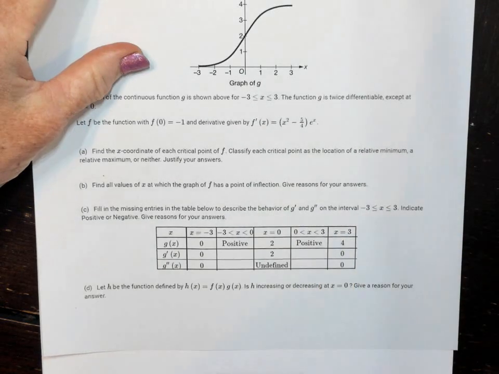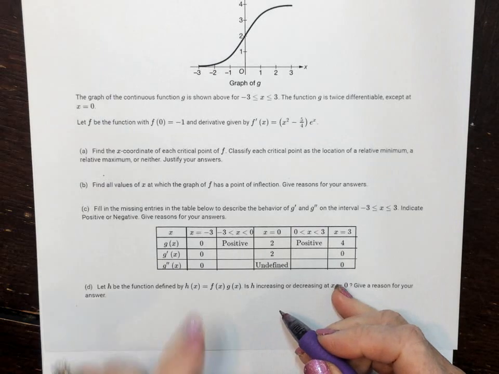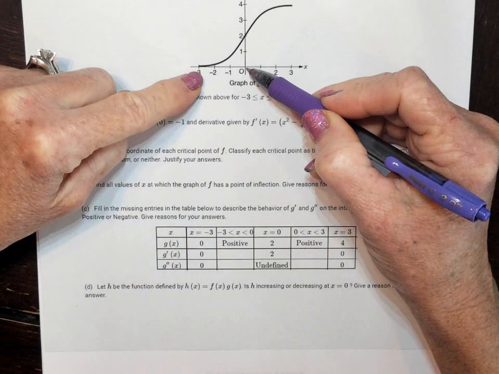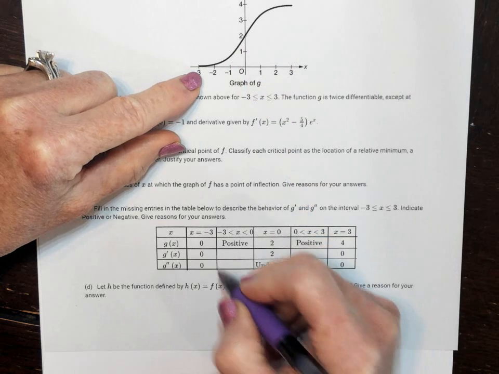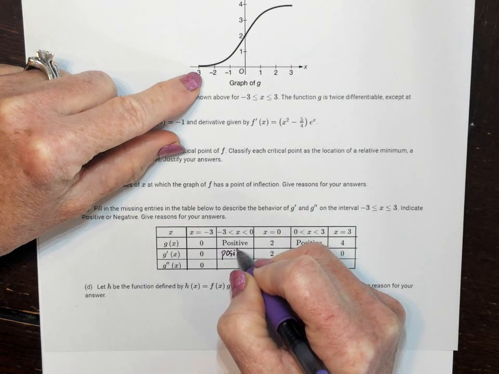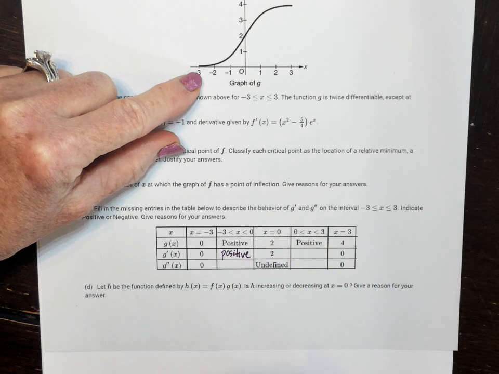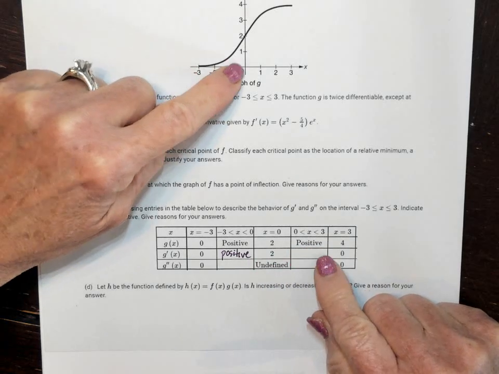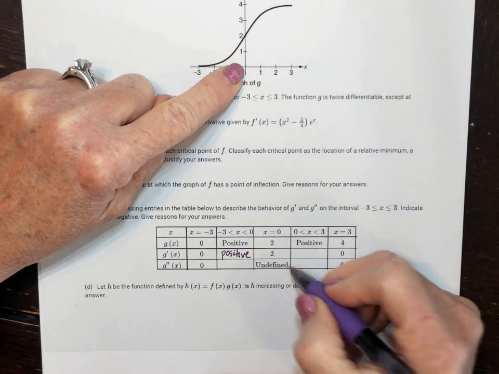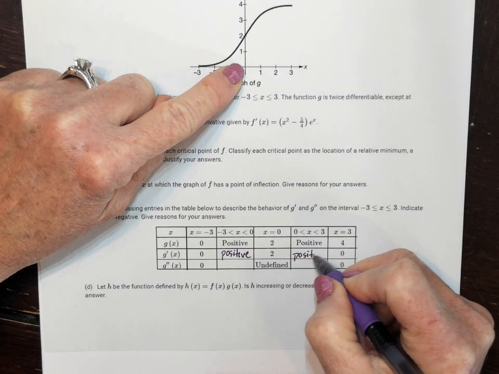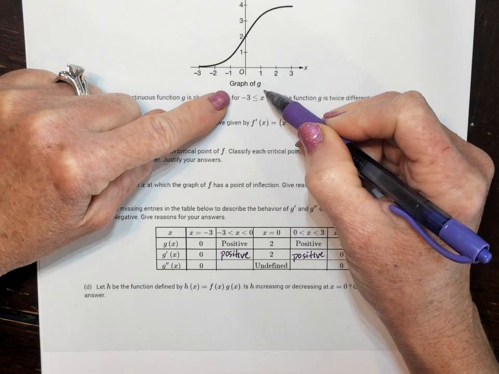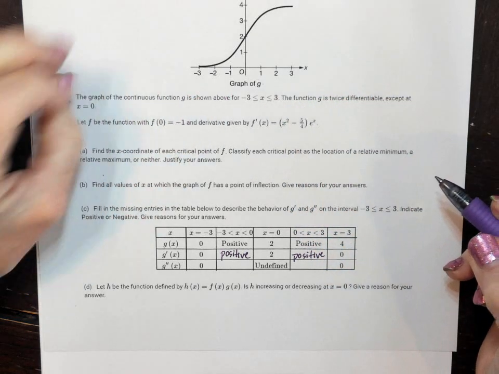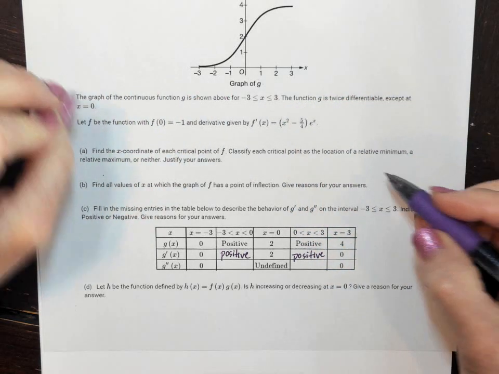So when we go to fill this in, between -3 and 0, slopes here are positive. Okay, and how about between 0 and 3? Slopes are positive. Now again, you're reading the graph of G, not the graph of G prime. So you're reading the graph of the original function.